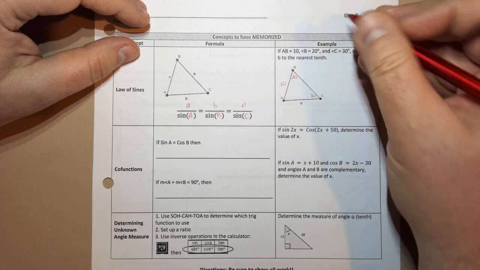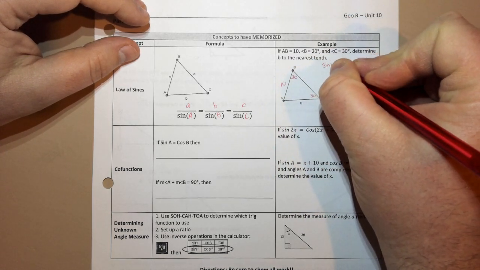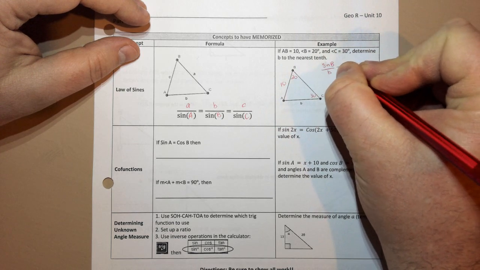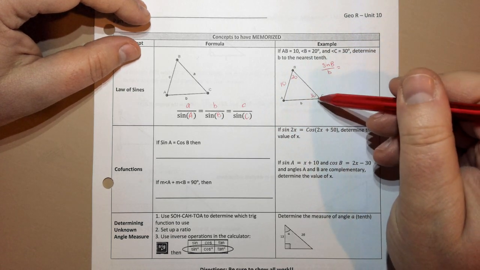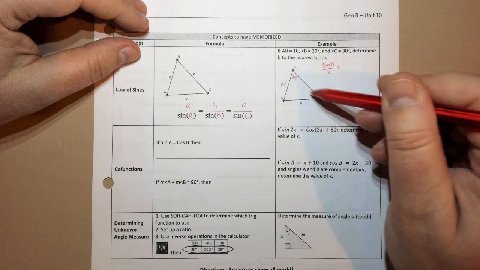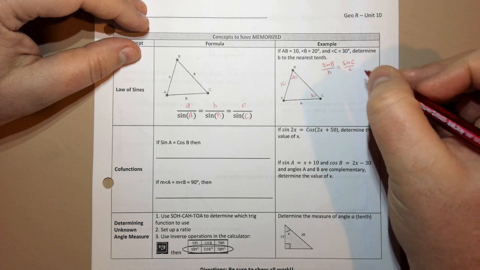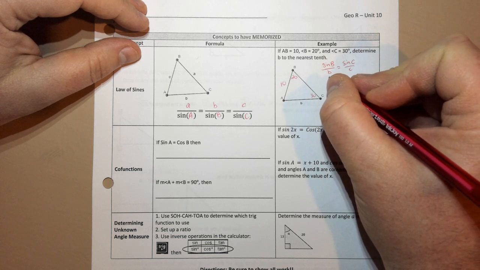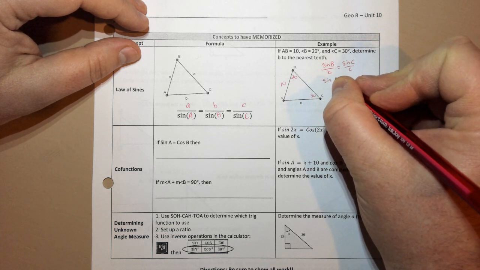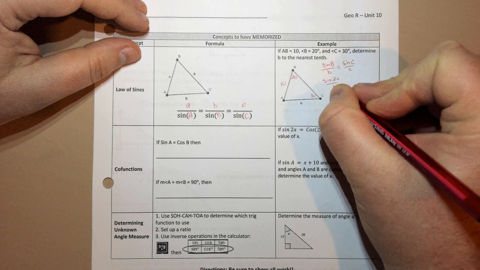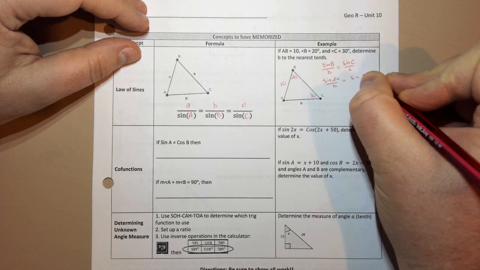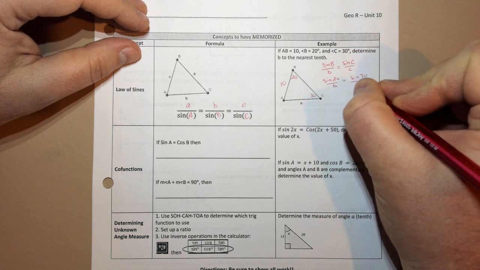Since I'm looking for B, I'm definitely going to use sine of B over B. And the other one, I need a pair of angles inside that I have, which would be C. So sine of C over side C. And then I'm just going to cross multiply. I'm going to plug in. So sine of B, which is 20, over B, is equal to sine of C, which is 30 over 10.